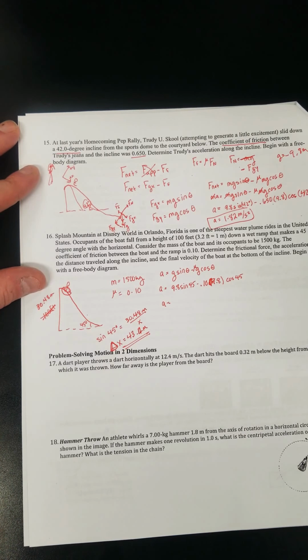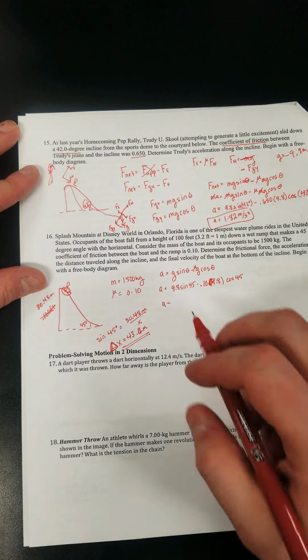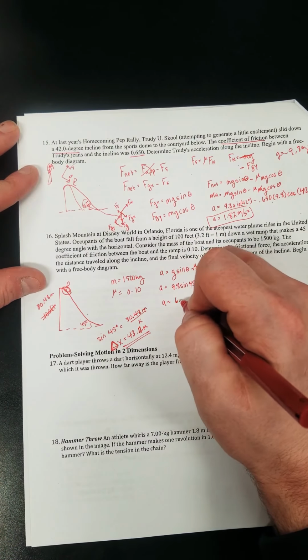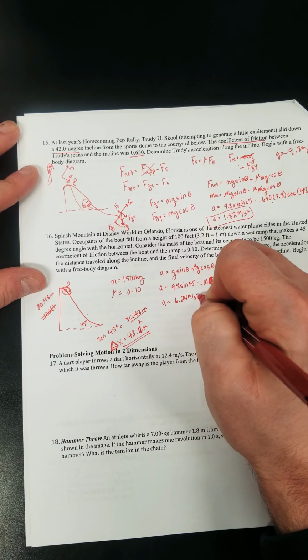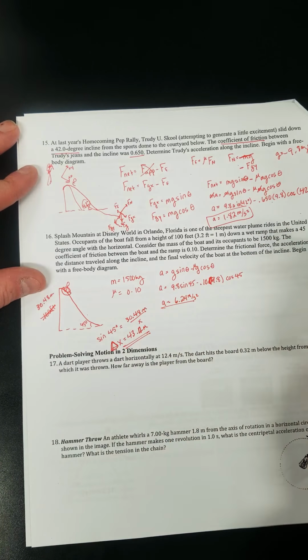So let's put that in our calculator and see what we get. Sine 45 minus 0.1 times 9.8 times cosine 45. And I have 6.24 meters per second squared. So that's our acceleration down the ramp.